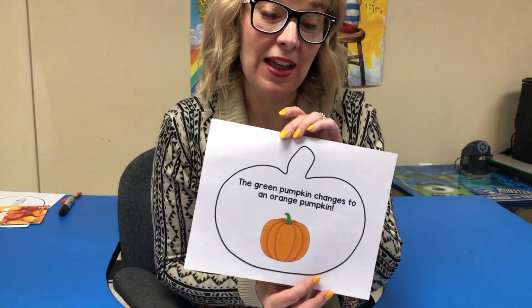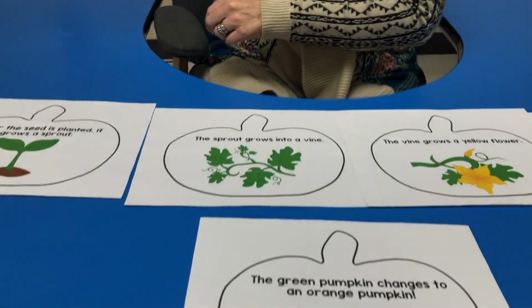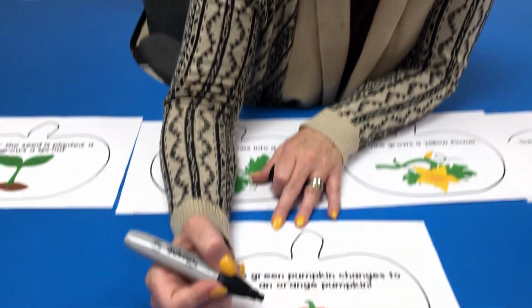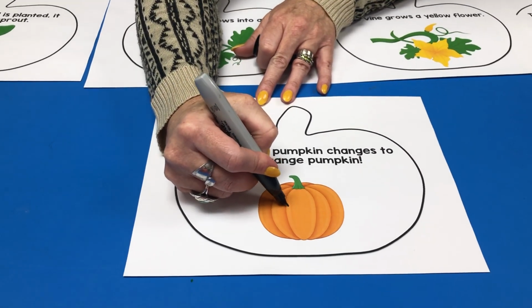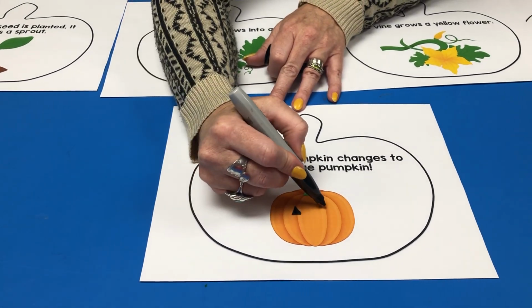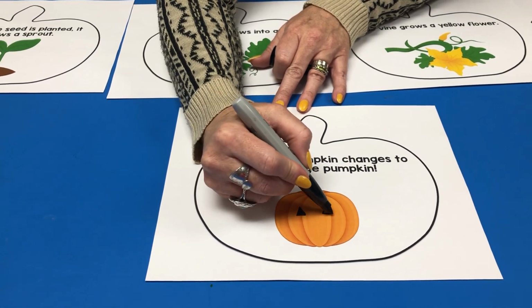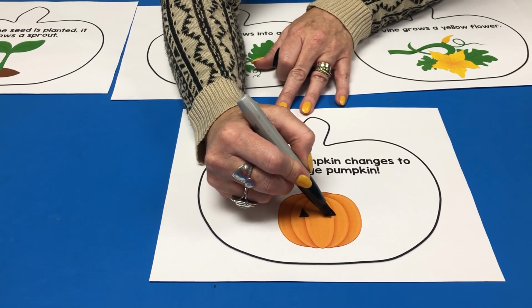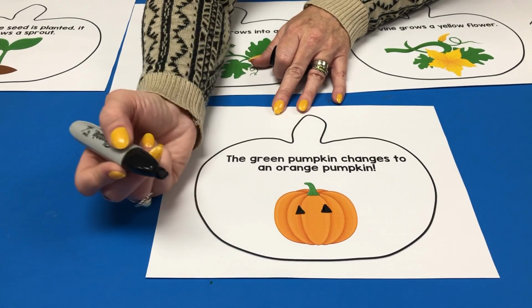Okay, guys, I hope you had fun sequencing the life cycle of a pumpkin with me. In your remote learning journal today, you're going to get to do something fun. You're going to get to draw a pumpkin and put a face on it. Watch Mrs. Hines put a face on this one. Okay, here we go. I think I want to give my pumpkin triangle eyes. Yeah, that'd be fun. Now you don't have to give your pumpkin triangle eyes. You can do circle eyes. You can do any kind of eyes you want.